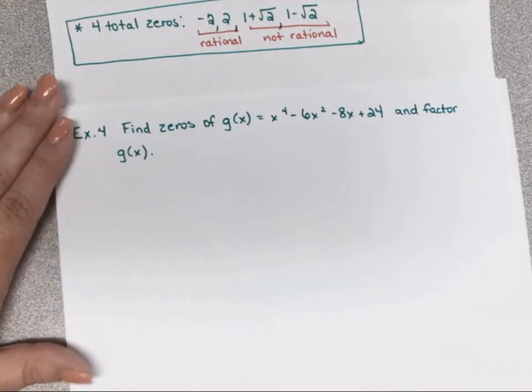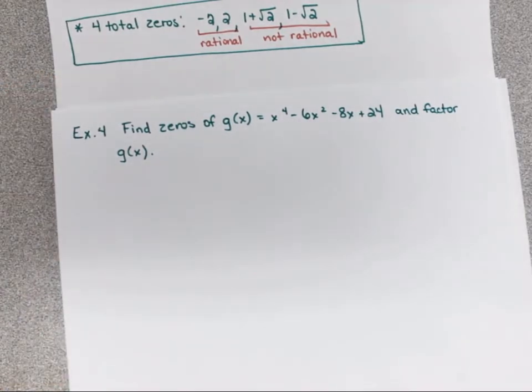So find the zeros of g of x equals that whole thing, right? And then factor g of x. Is that a squared or is that a cube? It's a squared. So x to the 4th minus 6x squared.